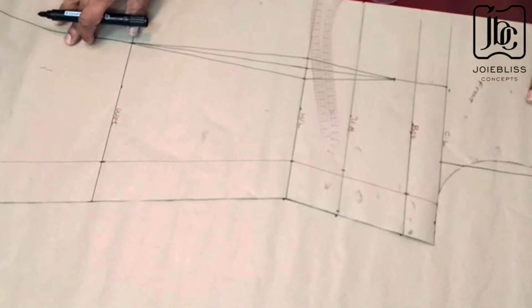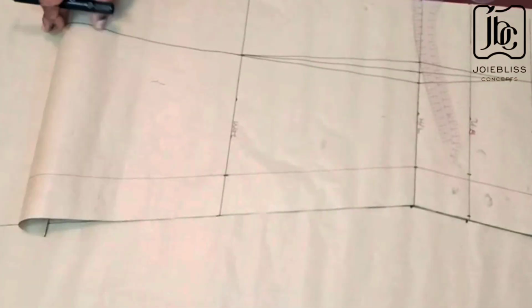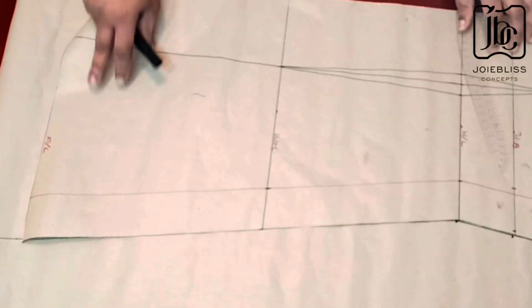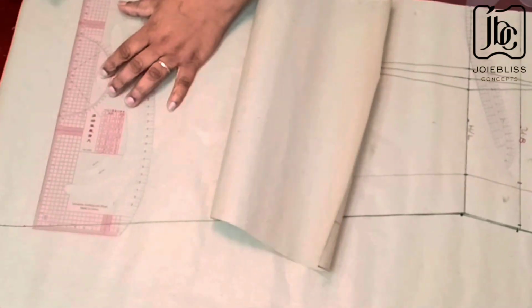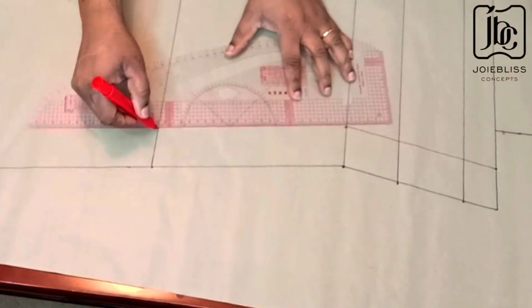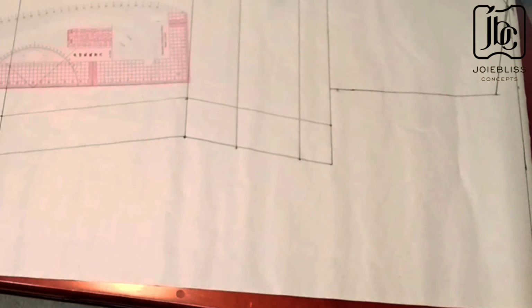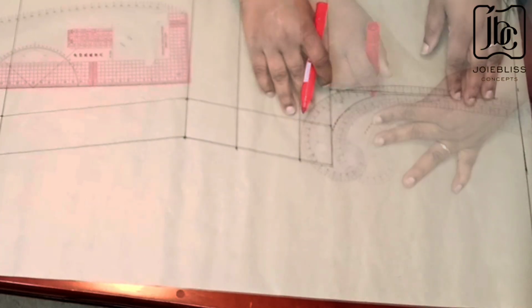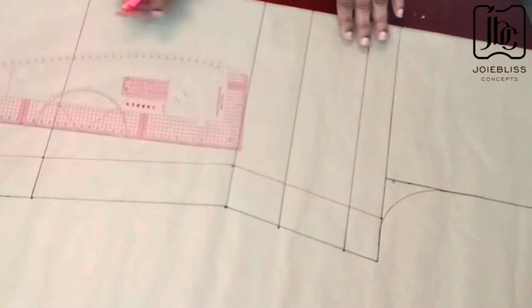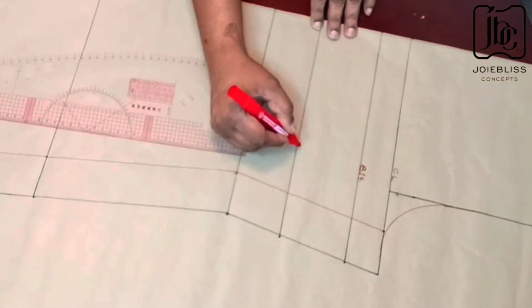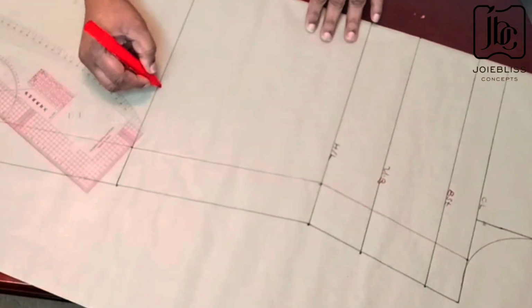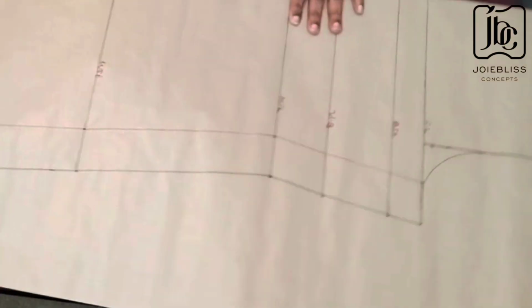For the full length, I also marked it out. The table was quite small, so I had to just take it one step at a time. So that's just me drawing the full length line there and now connecting all the points. For the back armhole, you don't need to go in by 1/2 inch. You just create your armhole curve like that. Again, I'm also labeling everything.